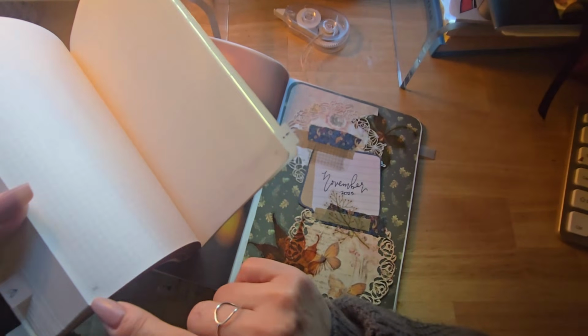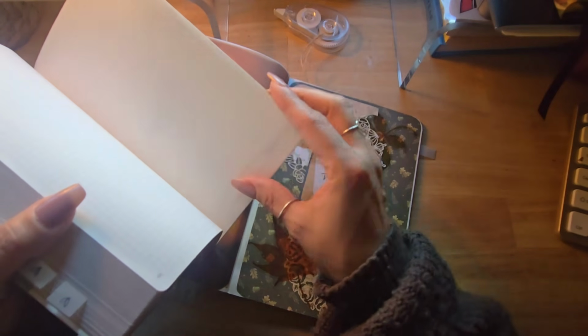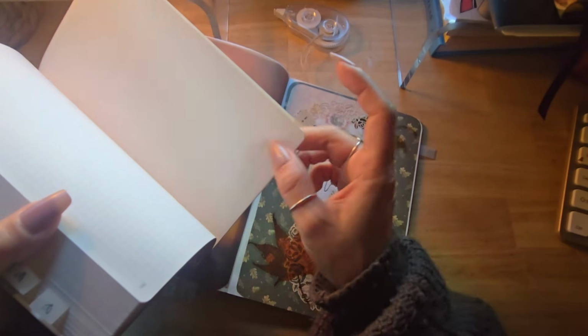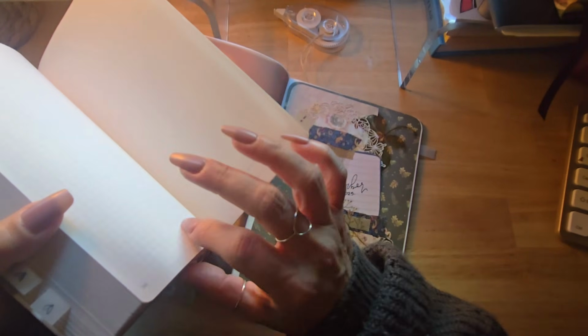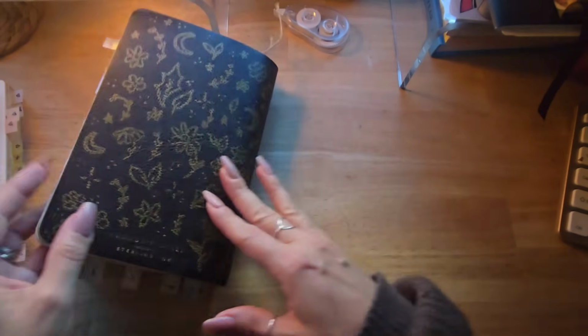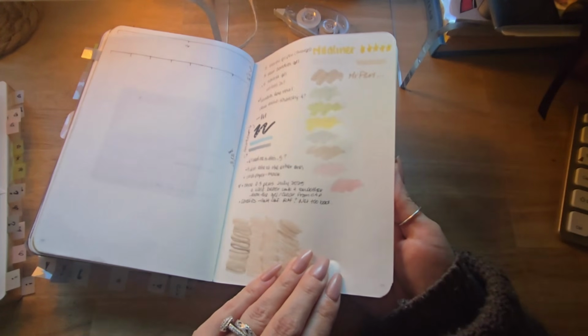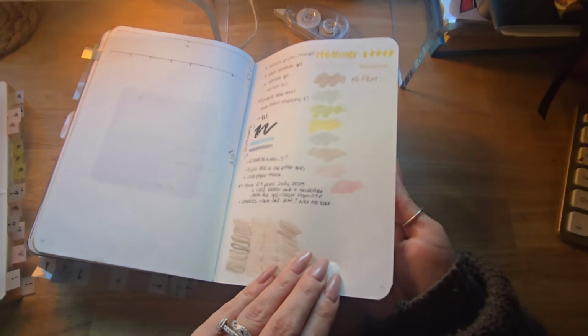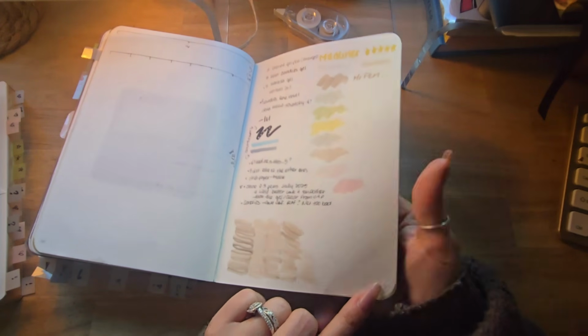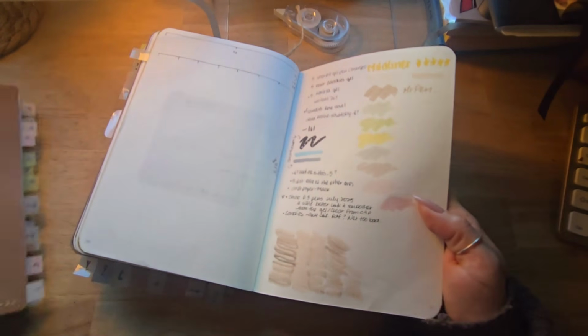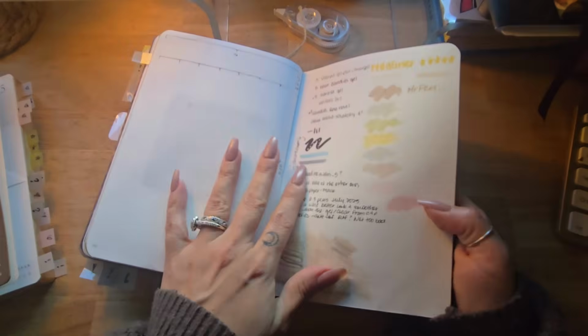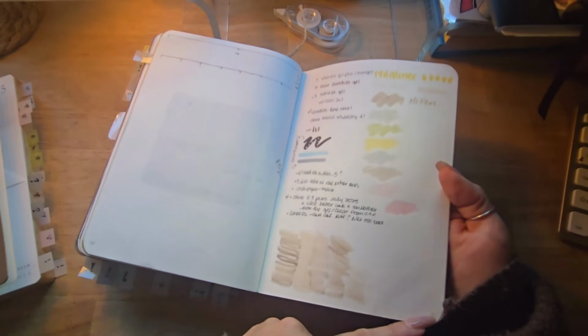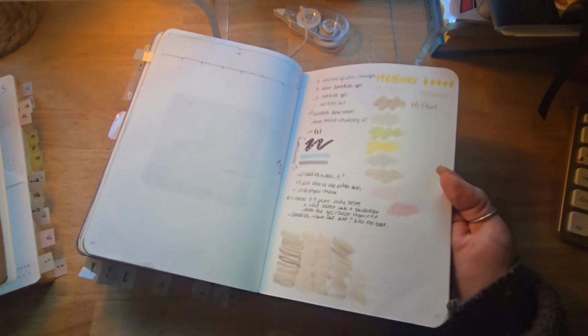It says 367 pages on the slim version, and on the regular B6 there are 369, and I'm thinking that's because the slim version has that new tracker in the front that this one doesn't have. So we have up to 369 blank pages.